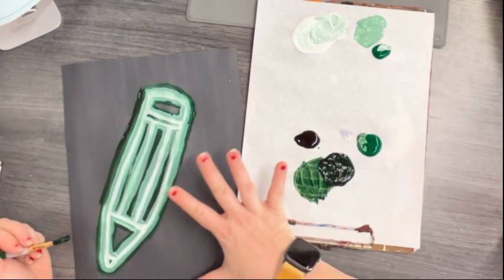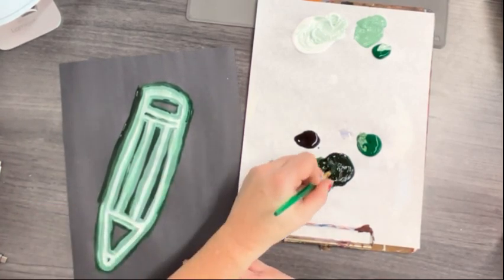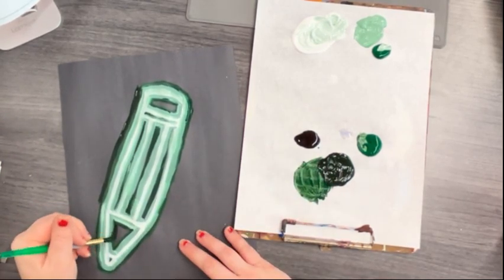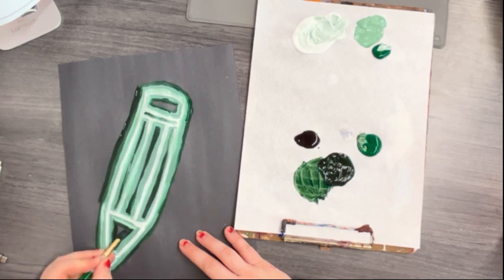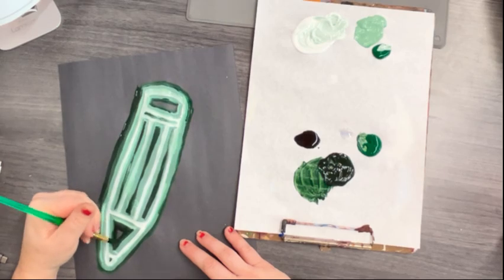Take your time as you do it, and it should give you a nice contrast. Again, if there's spaces, nothing says you have to cover it all in. You can leave some of the black paper shining through it. I think this will be my last one.